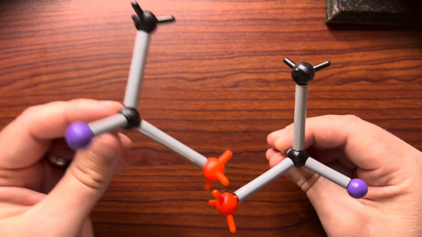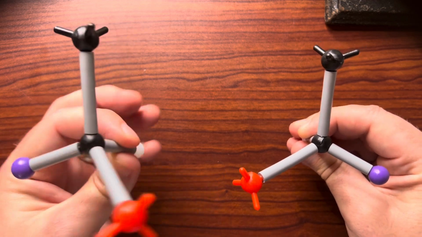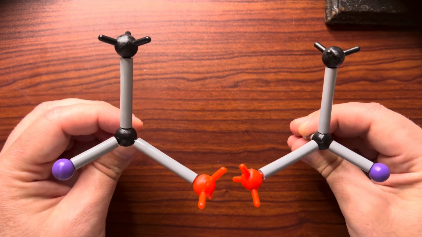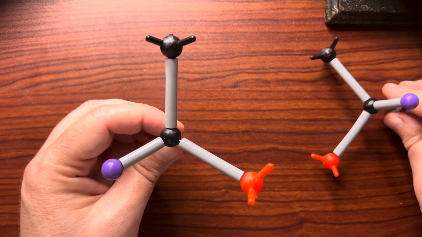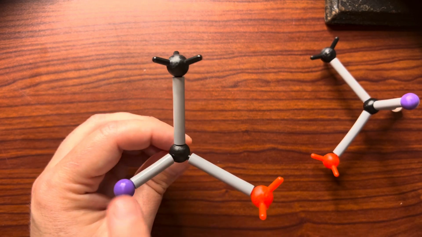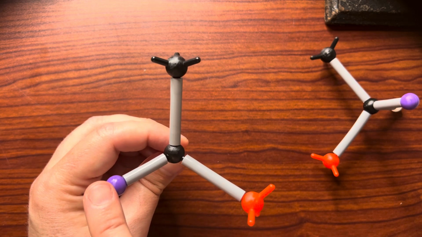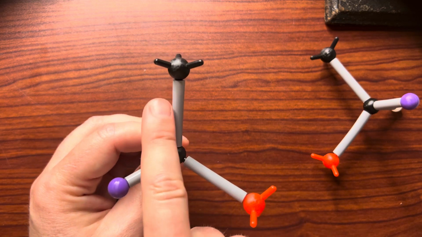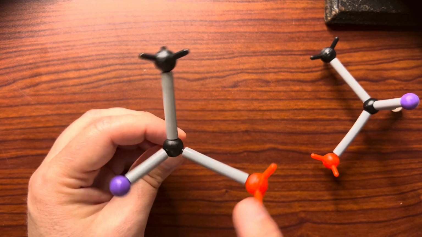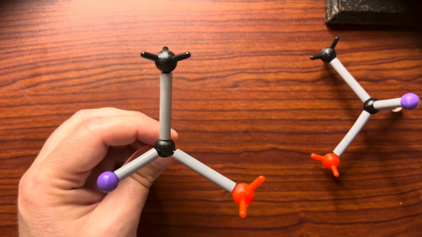If I do the same thing with the other one, in my left hand, I'm holding the hydrogen, number 4. I'm going to put this one down. So the same priority assignments are in this one because we have the same groups. So iodine, number 1 priority, then oxygen, and then carbon. So this time, when we look at the clock face, it's counterclockwise. So it would be an S configuration.